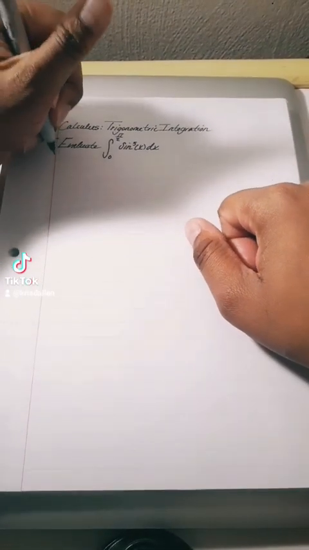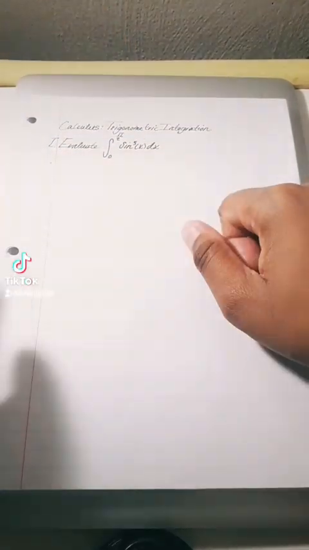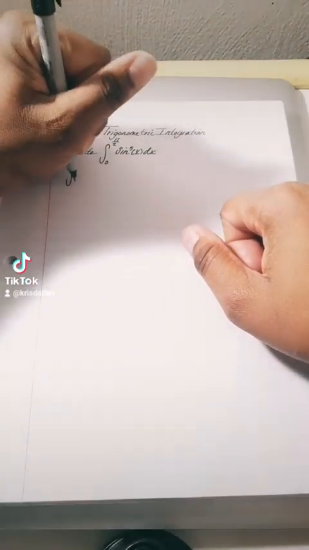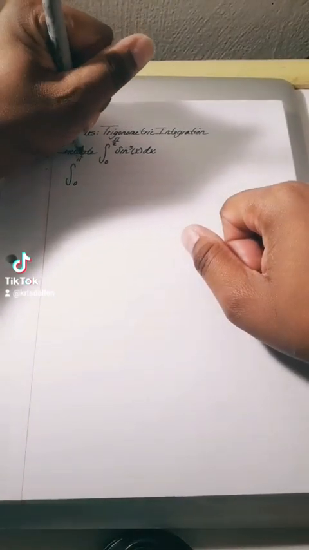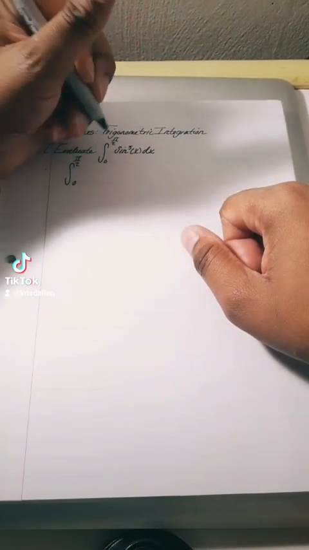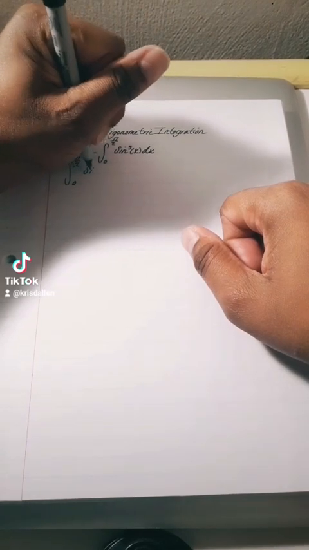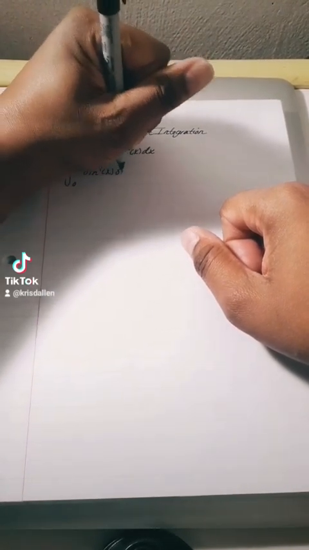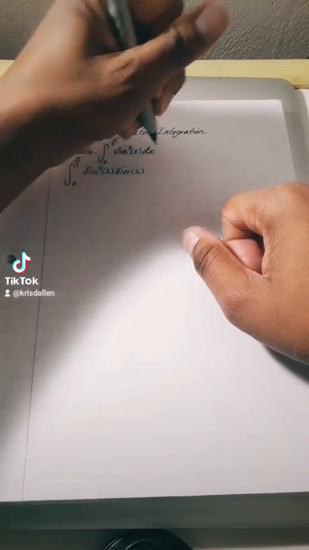So the first thing that you want to do here is just rewrite our integrand a little bit. I'm just going to rewrite this as the integral from 0 to pi over 2 of sine to the fourth of x multiplied by sine of x dx.